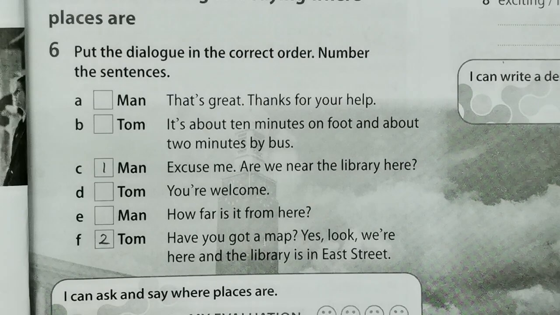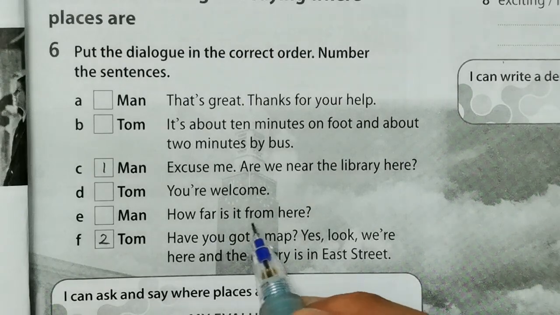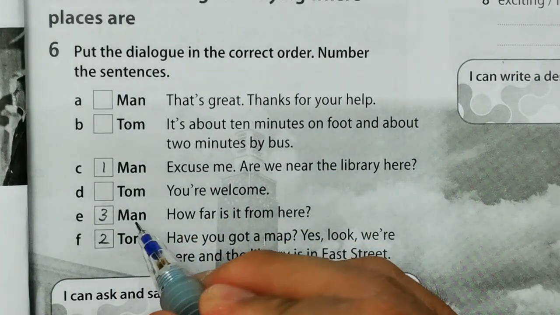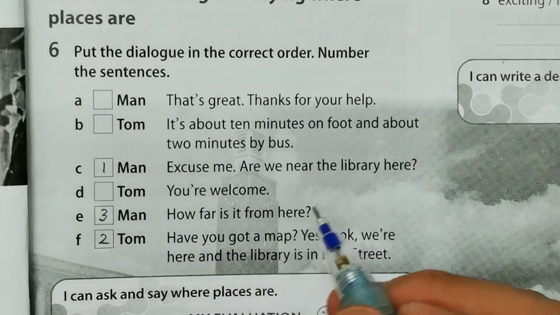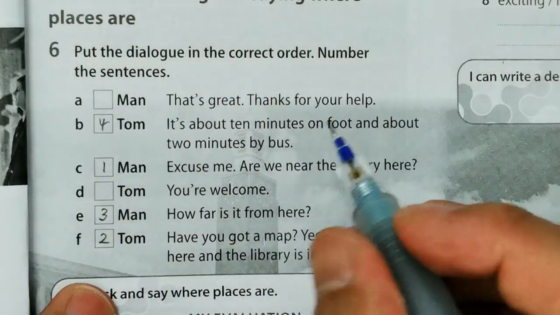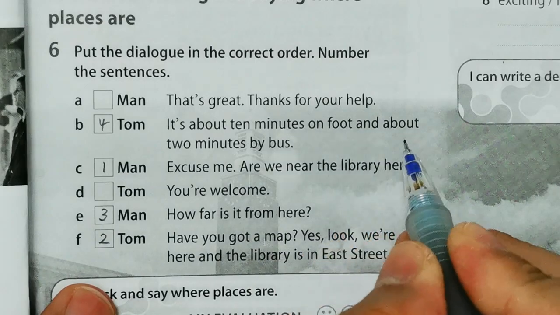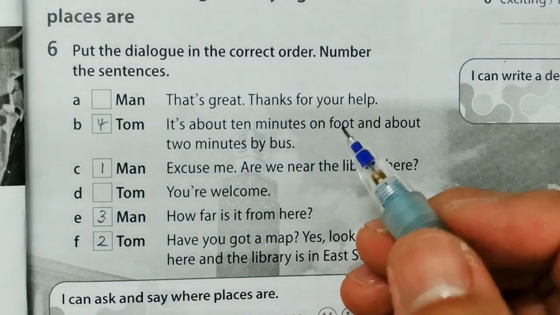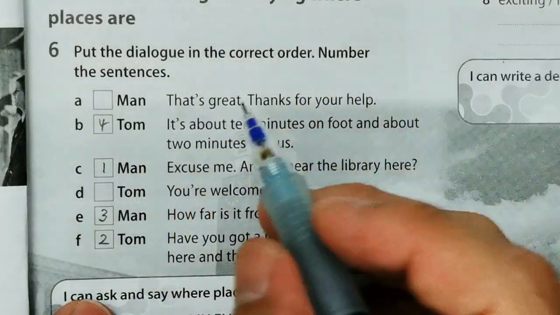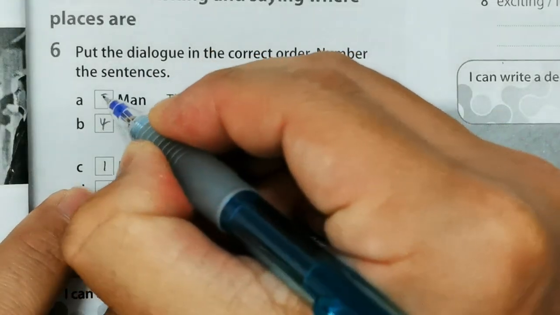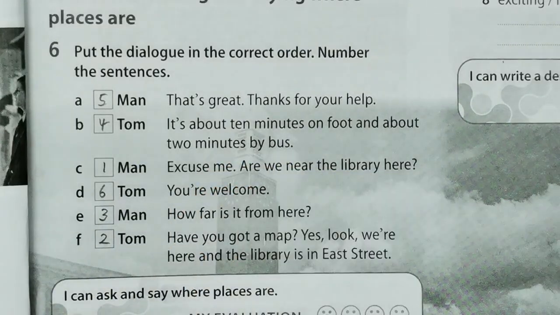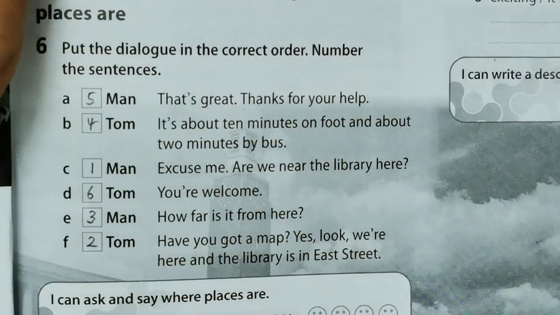And then number 3, we have how far is it from here. Then Man is questioning, so Tom should answer. So 4, we have B here: it's about 10 minutes on foot and about 2 minutes by bus. And then after Tom, we have Man speaking: that's great, thanks for your help. And finally we have, you're welcome. So I can ask and say where places are.